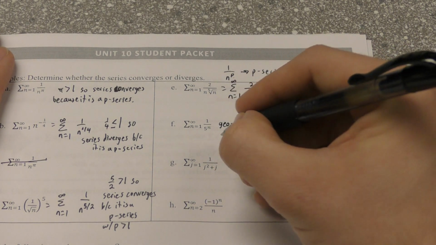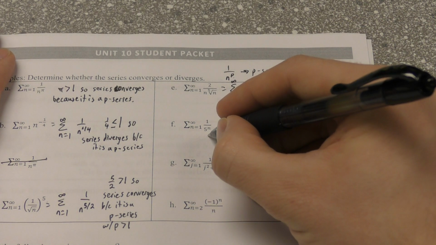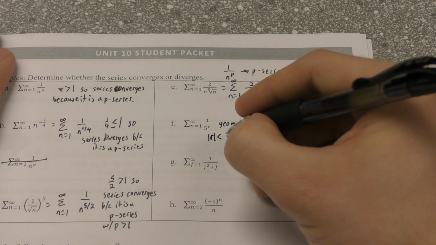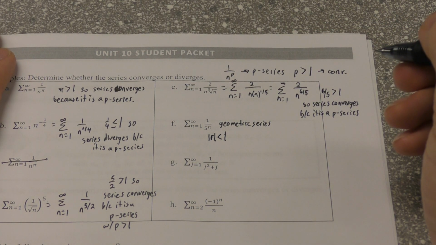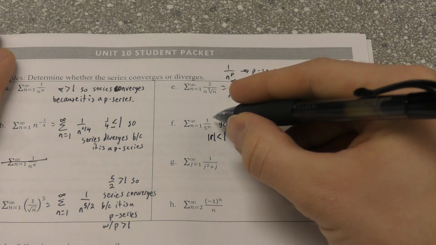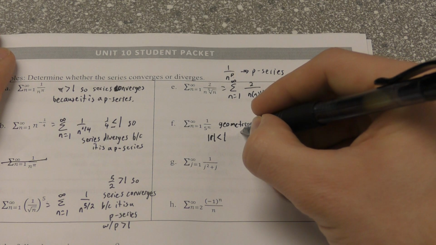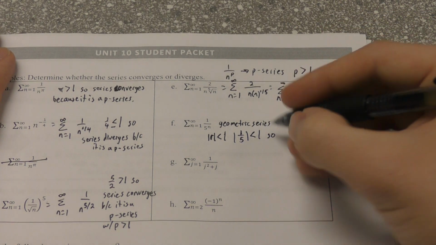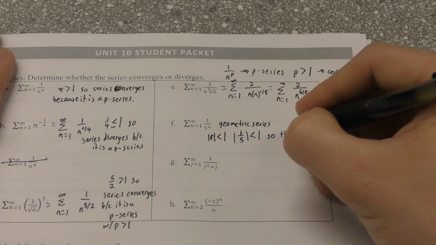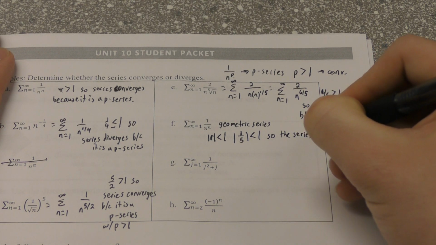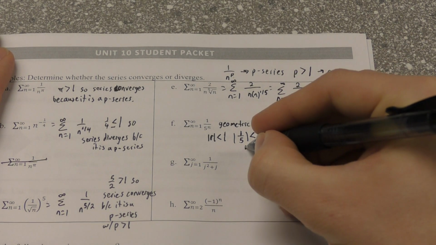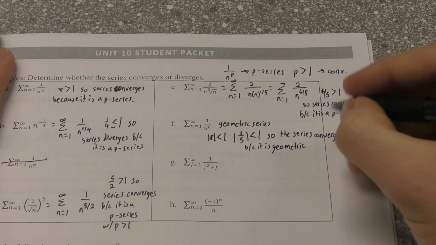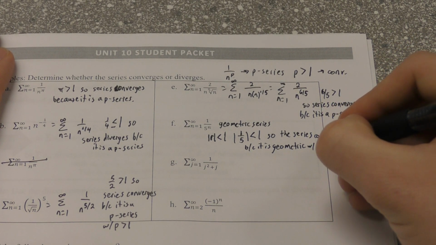As long as I can show this geometric series has an absolute value of r that is less than 1, the series will converge. So looks like 1 over 5 to the n, we're going to be multiplying by 1/5 each time. The absolute value of 1/5 is less than 1. So the series converges because it is geometric, not a p-series, but geometric from a few days ago, with absolute value of r less than 1.